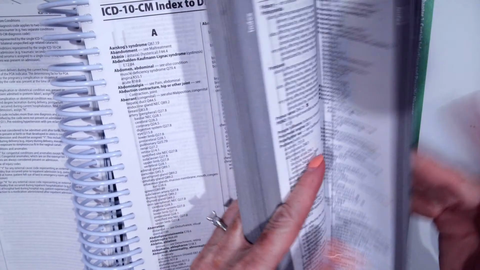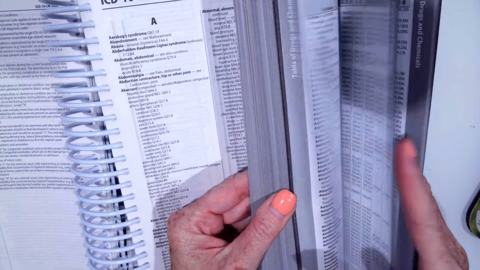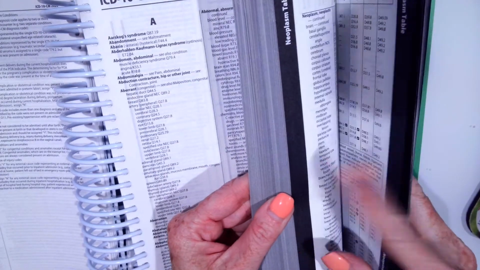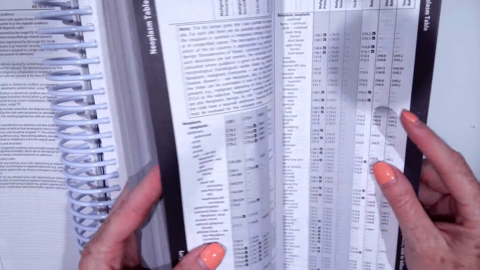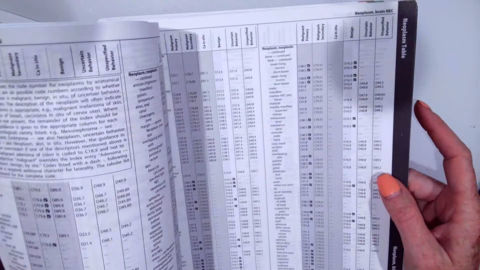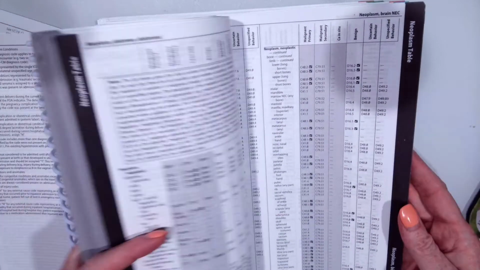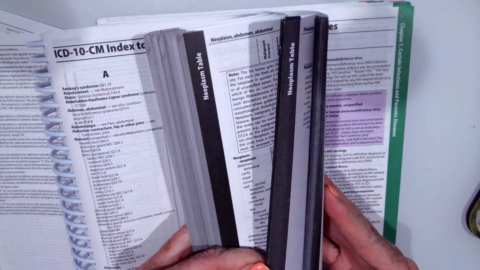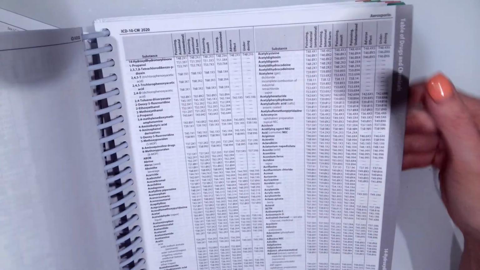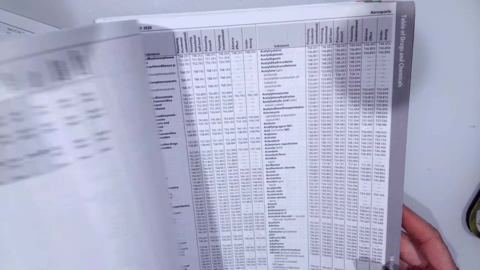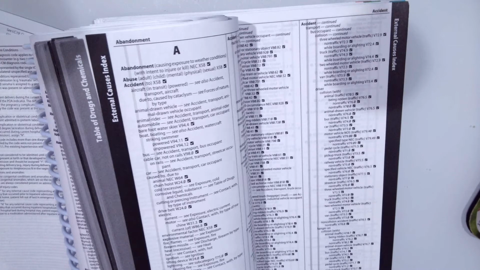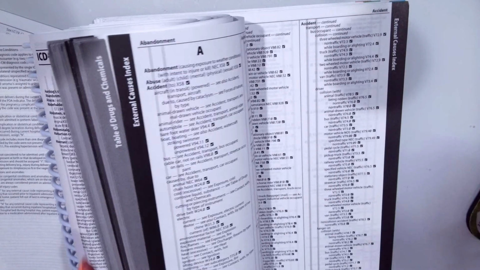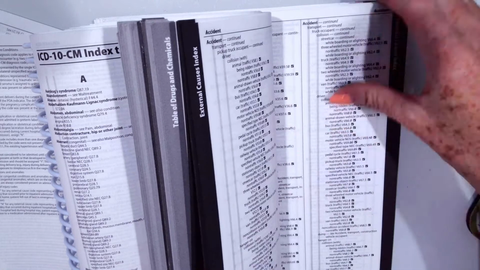The next thing I wanted to go over is the alphabetical index has different parts. There's the regular alphabetical index, and it goes from A to Z. Then right behind that is the neoplasm table. When we get to coding neoplasms, I'll show you how to use this table. Behind the neoplasm table, we have the table of drugs and chemicals. Again, I'll show you how to use that when we get to that section of coding. And then finally, in the back of our alphabetical index, we have the external cause index, which again, when we get to that section, I'll show you how to use. But all of these are part of our alphabetical index.